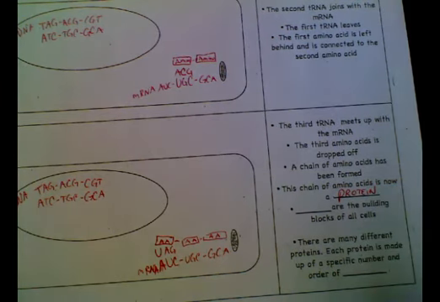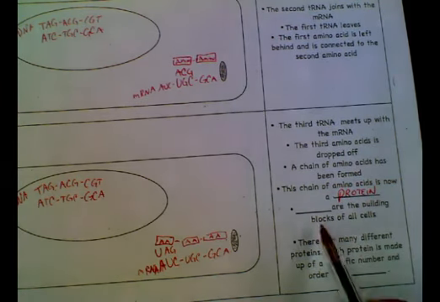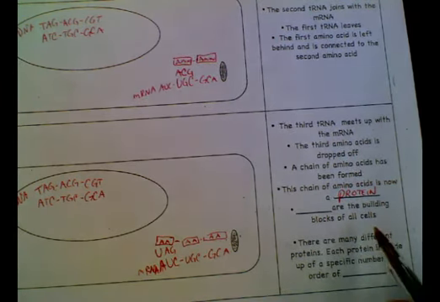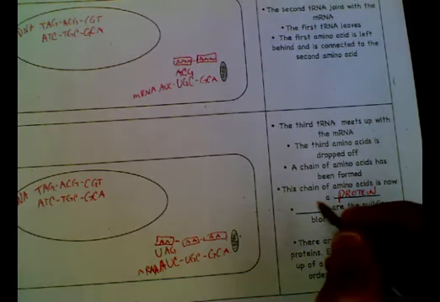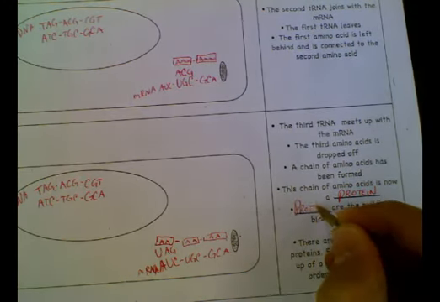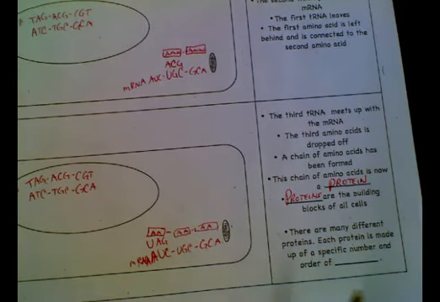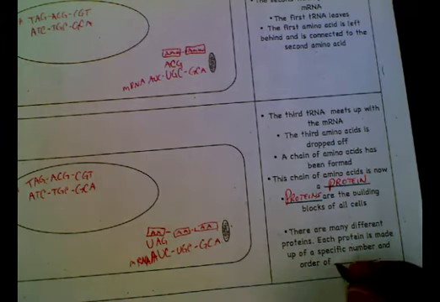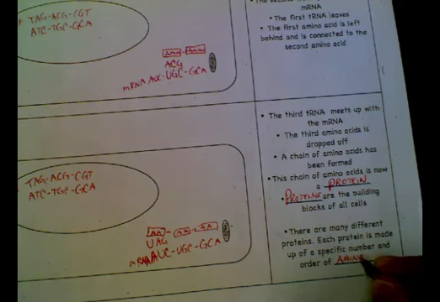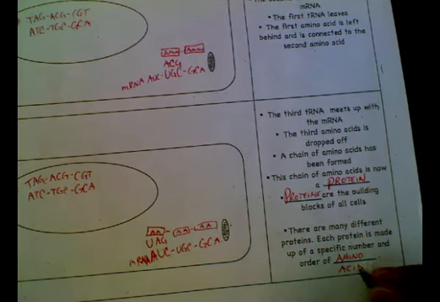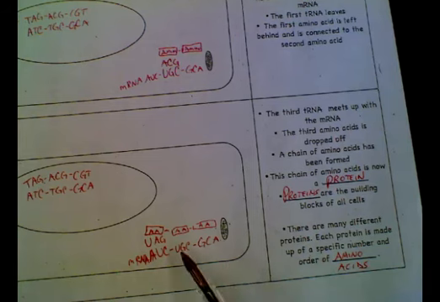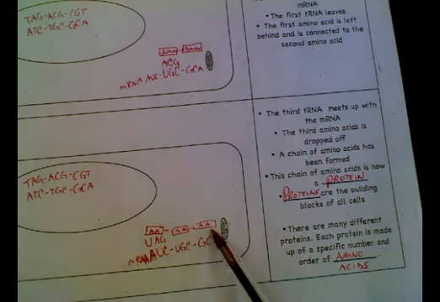Oh, like protein synthesis? Blank are the building blocks of all cells. Proteins, of course. One other way to say this is there are many different proteins. Each protein is made up of a specific number and order of amino acids. So we synthesized or made a protein in protein synthesis? Oh, that makes sense.